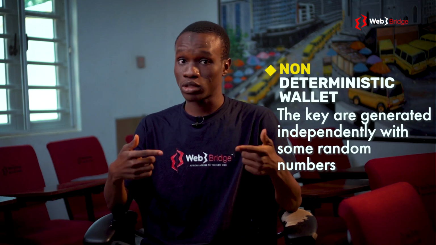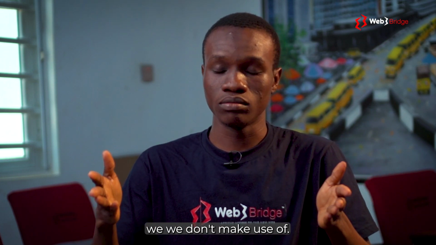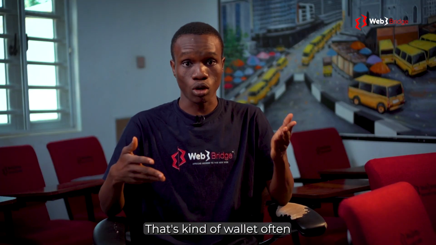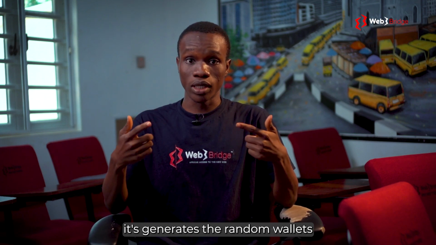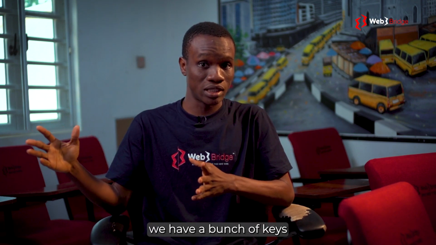For the non-deterministic wallet, the keys are generated independently with some random numbers. This type of wallet is kind of obsolete because as of now we don't make use of that kind of wallet often. It generates random keys, and with that we have a bunch of keys.